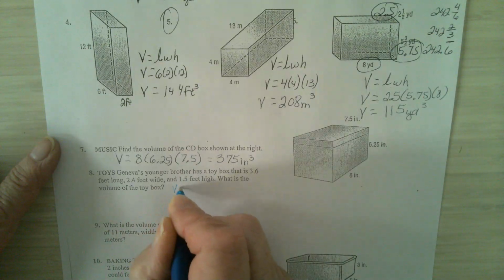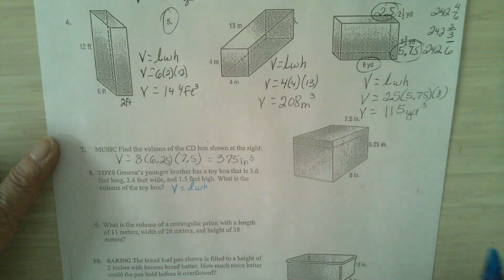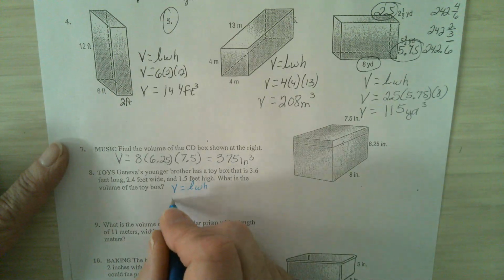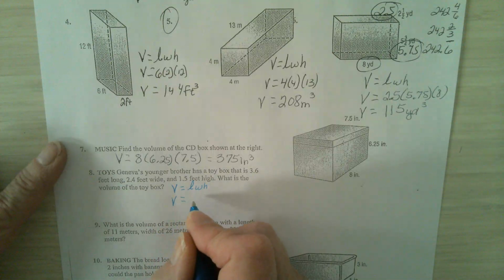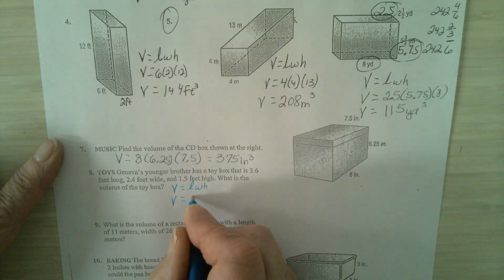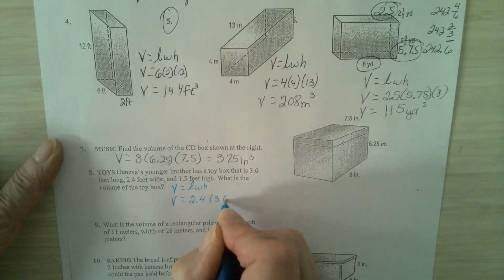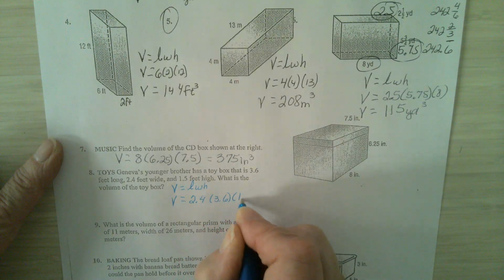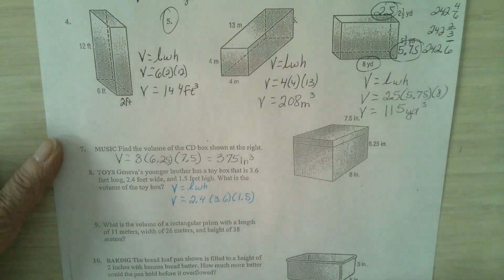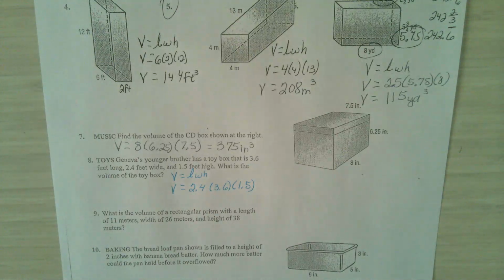Well, volume equals length times width times height. So we're going to do, and you have to write down what you multiply, right? You can't just put down an answer, you'll get in trouble. 2.4 times 3.6 times 1.5. Now, it can be in any order. It doesn't have to be in that order. What did you get?